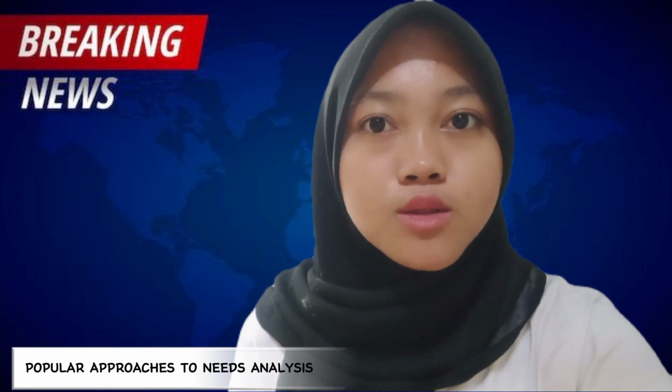Conducting a needs analysis helps ensure that relevant factors are taken into account while addressing the identified needs. Popular approaches to needs analysis.